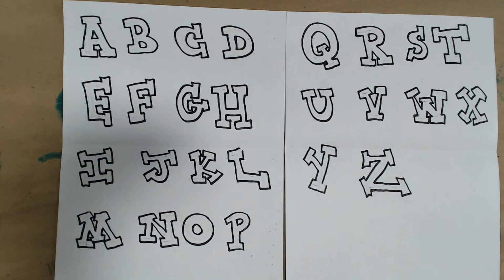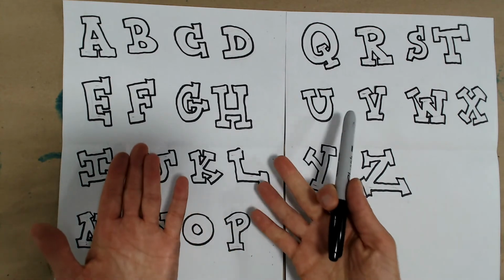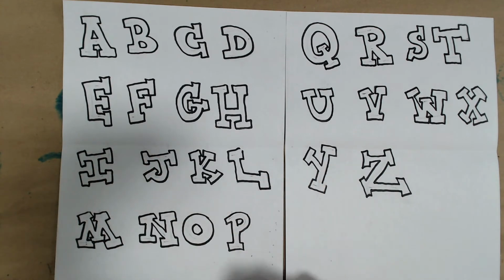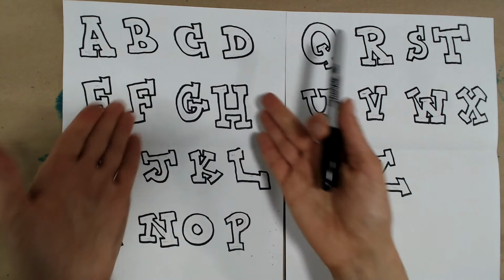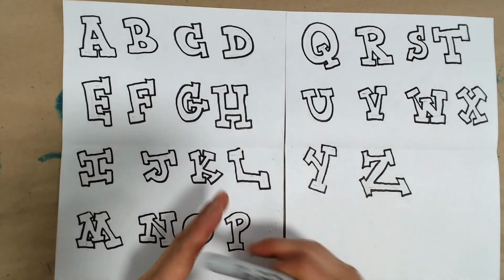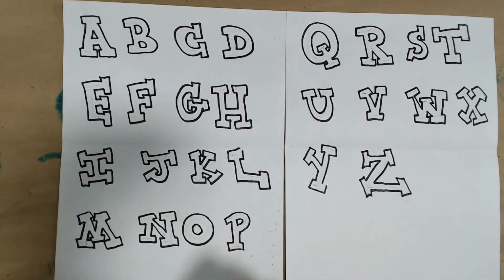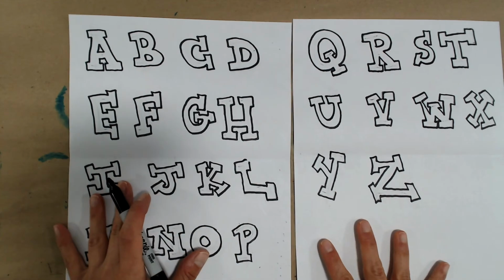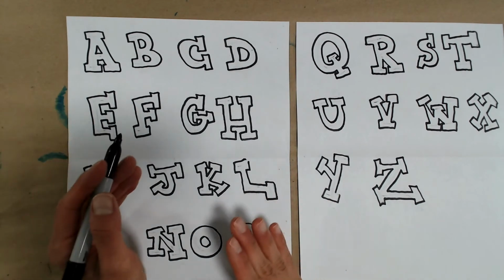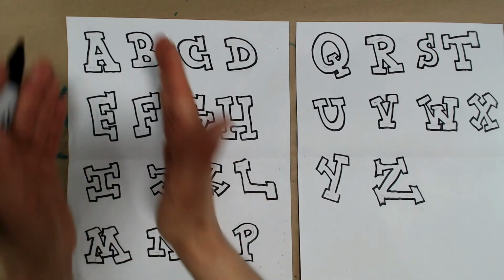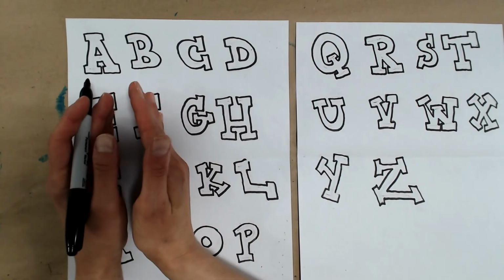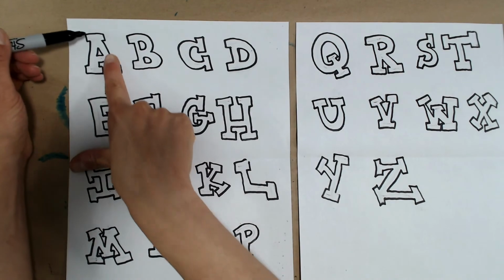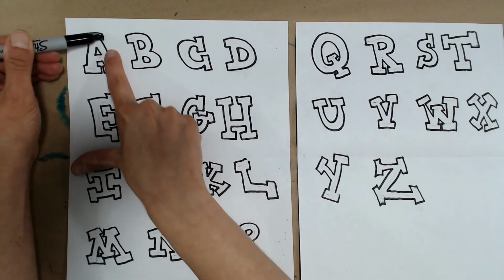So now we're going to talk about some shading. We're going to talk about how we can really pop these letters off the page. We've widened them out, we've fattened them up, and now we're going to pop them up off the page. So this is where we're going to take our black marker again, and we are going to work on the right side of our letters. And the right side of our letters means we're going to go on each side of the right side.